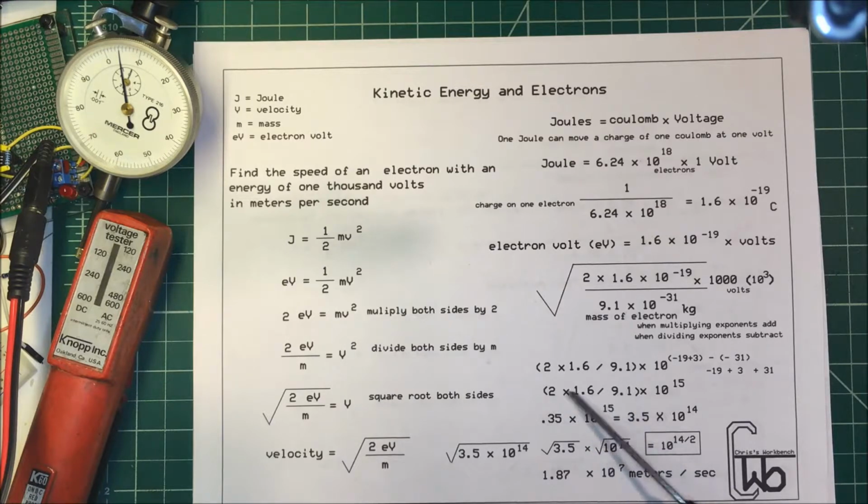Now, this is just basic math here. That comes out to 0.35 times 10 to the 15. We're going to move this decimal place one place to the right, and that becomes 3.5 times 10 to the 14. We need to find the square root of that. Over here we have the square root of 3.5 times 10 to the 14. We need to do this in two different sections here. We do the square root of 3.5 first, and that's 1.87.